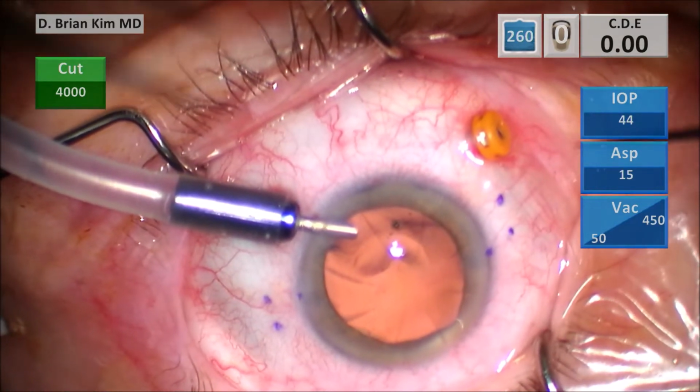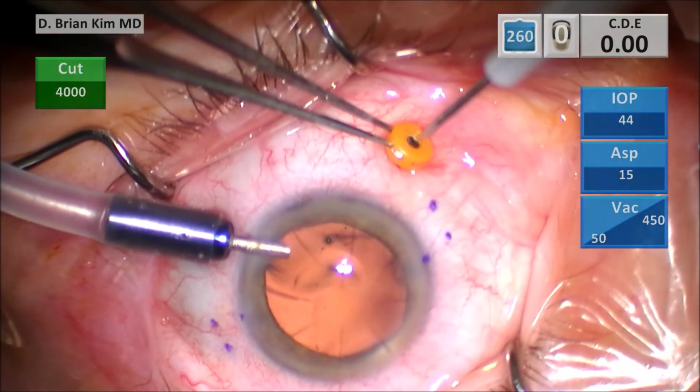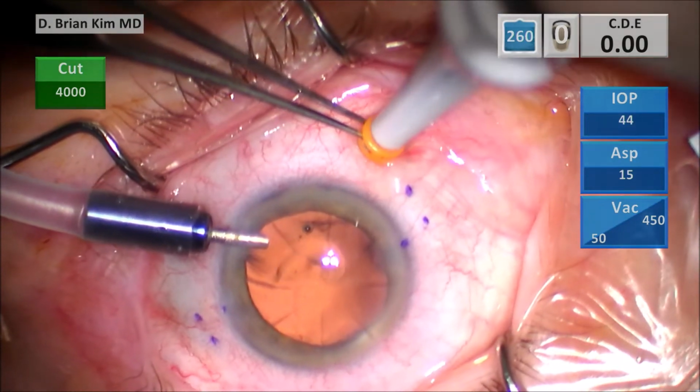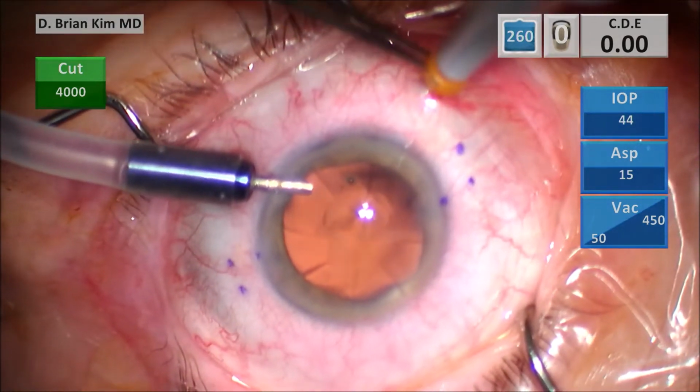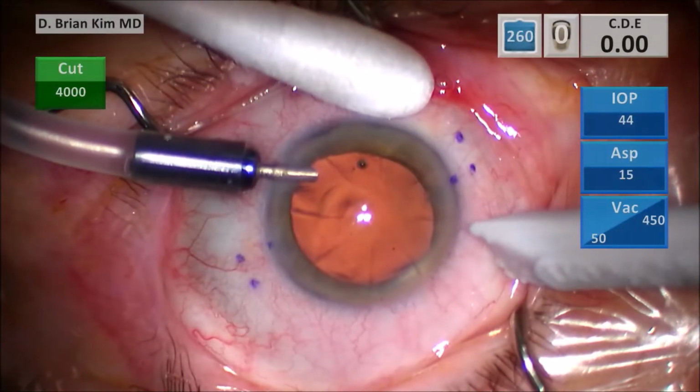But you can see here, this is a cool technique. This is the first time I've ever done this. I'm going to go ahead and put the needle back, pull the trocar out, and because it did a nice tunneled incision, that incision is going to self-seal. Turn on infusion. I've turned on infusion.